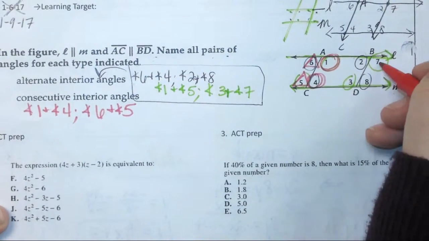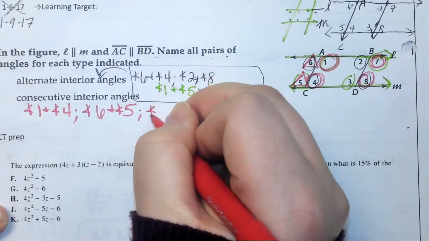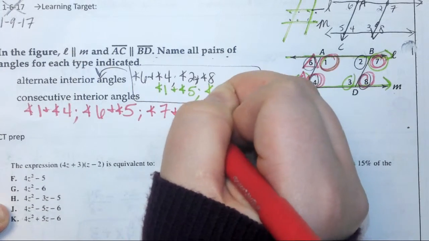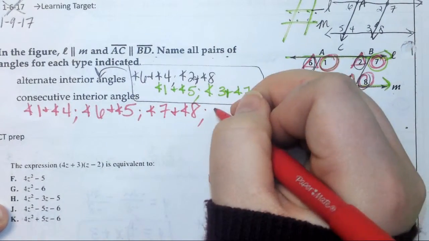And then 7 and 8 are both consecutive interior. Same side of the transversal, both in between the two lines, L and M. And then 2 and 3 are also consecutive interior.